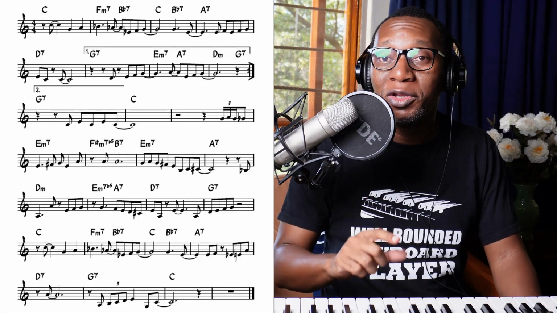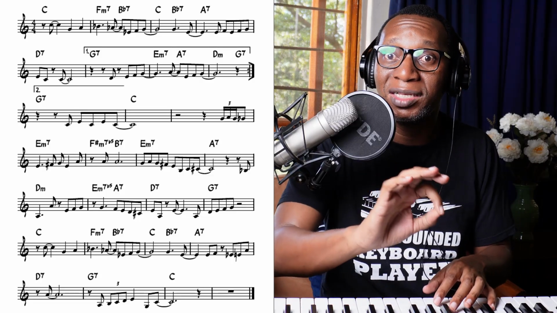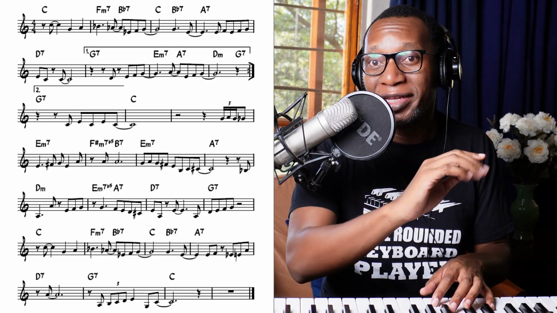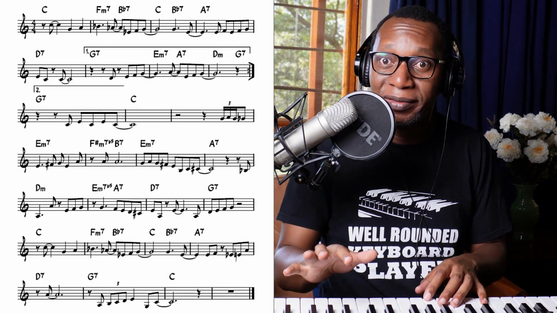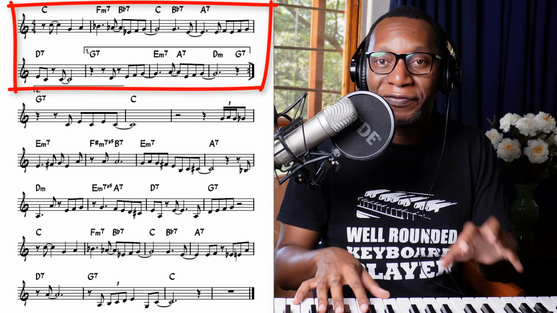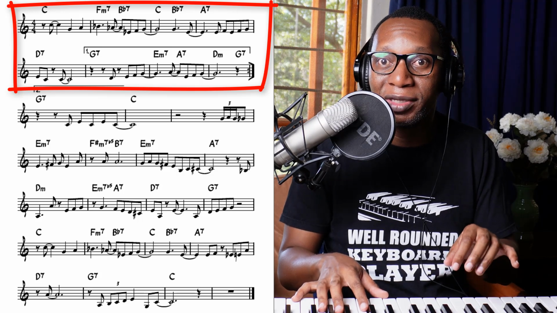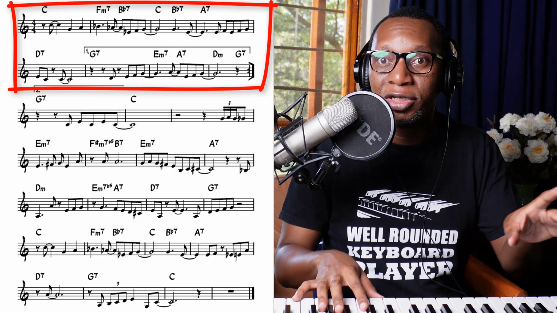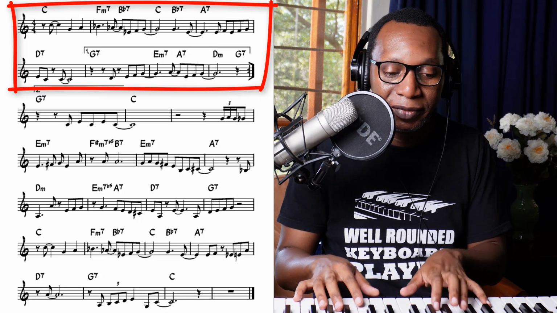Okay, so when you look at the chord chart or the lead sheet for this song, you're going to see that it's 32 bars long. So we can split these 32 bars into 4 sections. I'm going to call this first section here the A section. And this A section is followed by something which is almost exactly the same thing because it only changes towards the end of that section. Okay. So we have an A section, this one here.